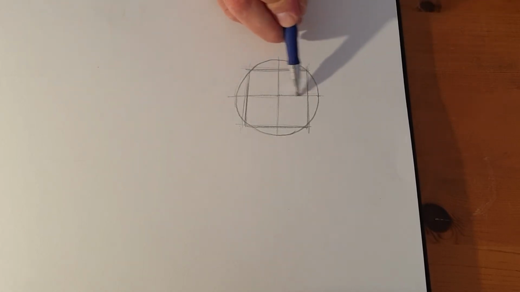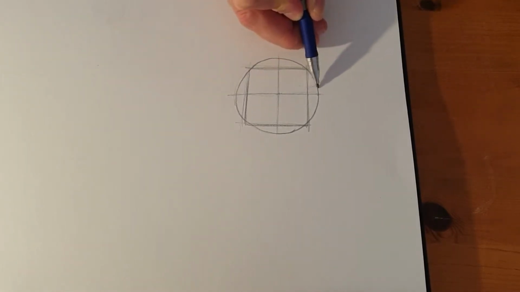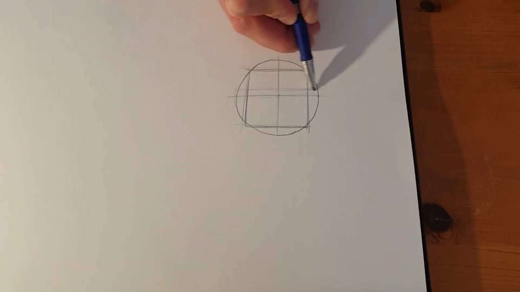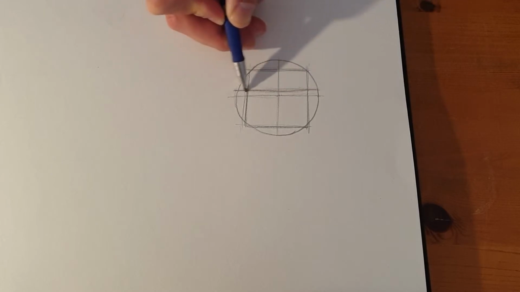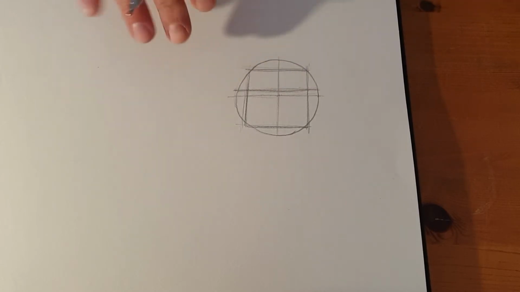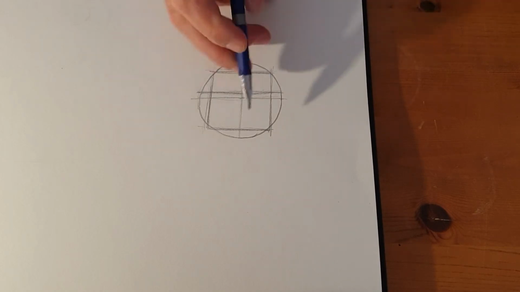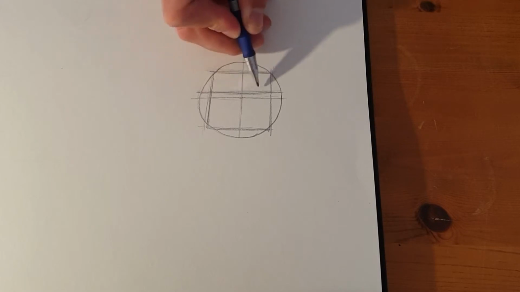So here we have an eye line. Just underneath this eye line, I am going to draw a second eye line just underneath. And for those of you who watched the manga video that I did, this is a very similar technique here. So this is going to be the top of my eyes or part of the eyes here.